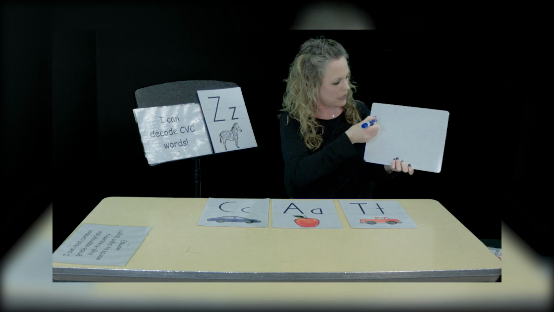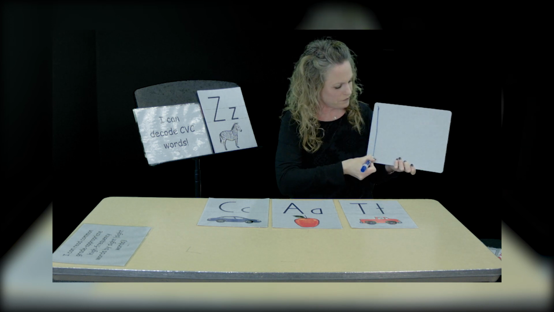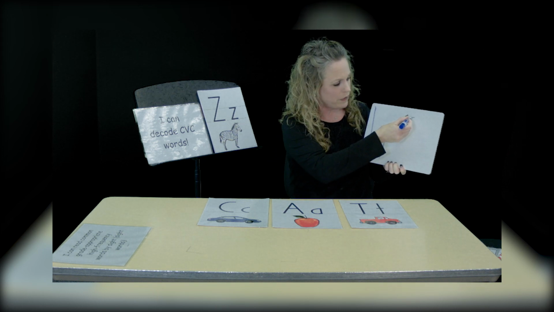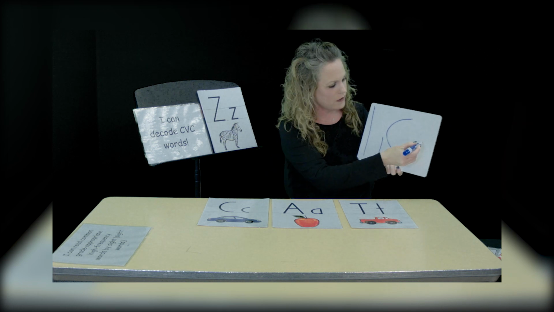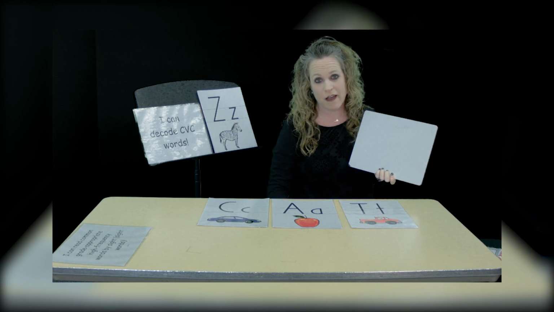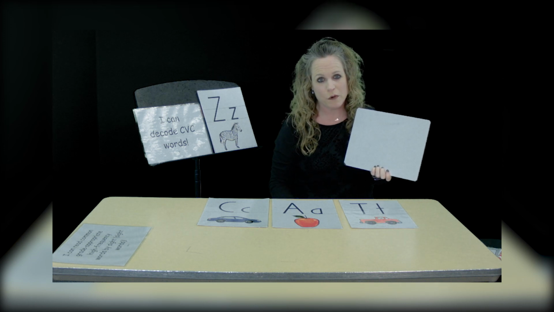So first, I'm going to say big line. Then I'm going to say little line. Then I'll say big curve. Then I'll say little curve. When it comes to forming all of the letters of the alphabet, it uses one of those 4 strokes.